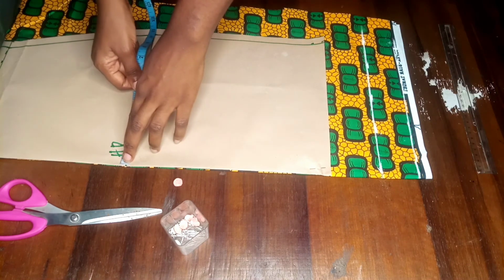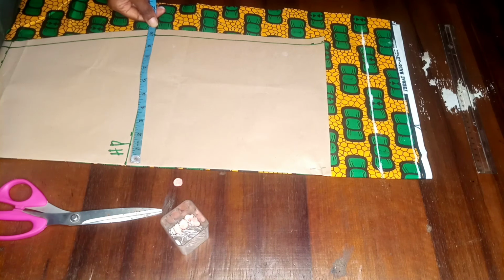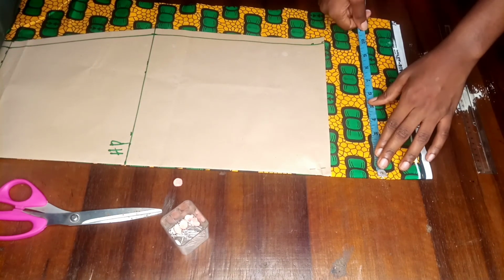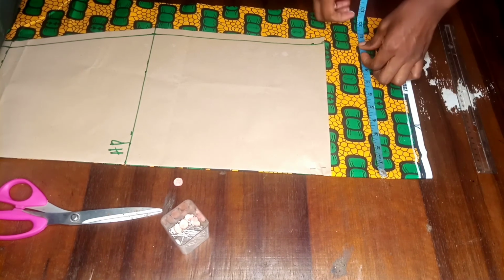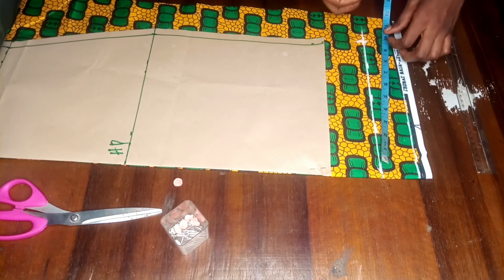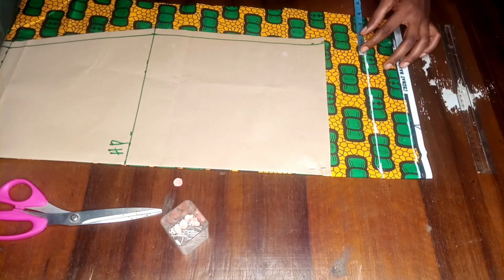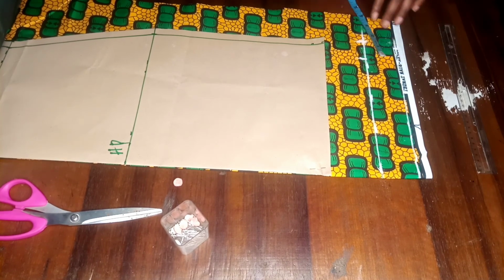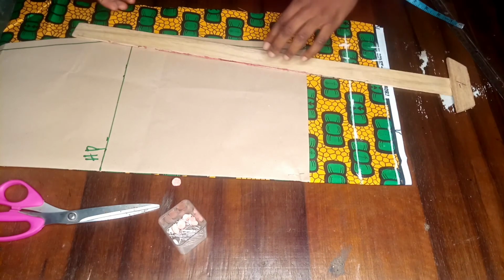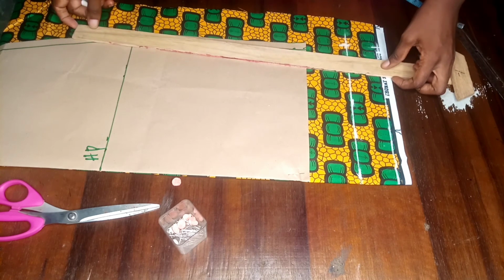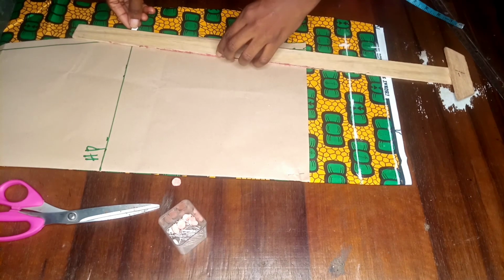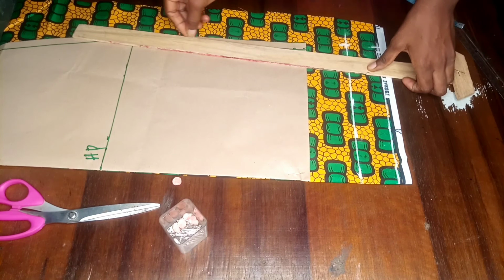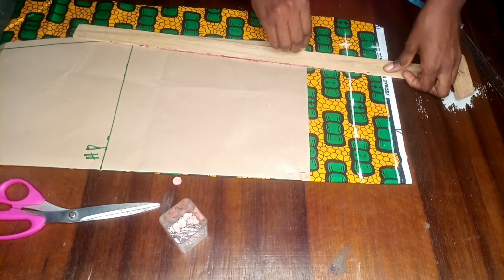So I'm going to make a curve, and to do that I'll measure my hip point, which is 10.5. Then I measured it down on my desired length. I measured 10.5 inches there, and then I took out 1 inch because I want my gown to be a little bit tapered or pencil. And then I'm going to mark a new line, and this is the shape that my dress is going to have.